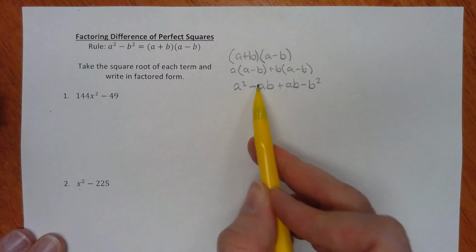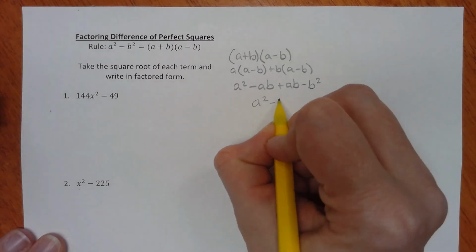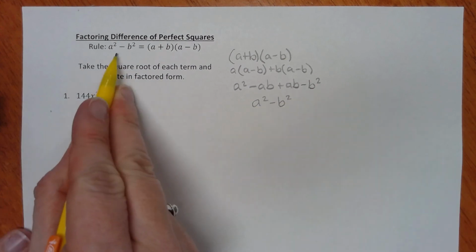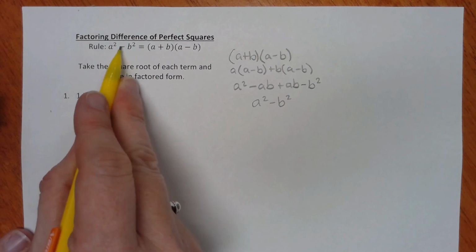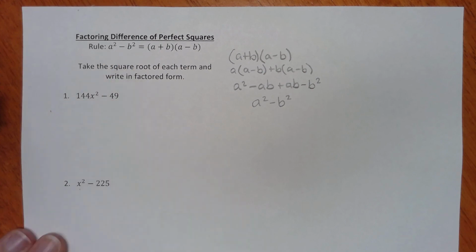A negative 1ab and a positive 1ab will leave you just with a squared minus b squared, which is the format for the difference of perfect squares. We know that that's the difference of perfect squares because there's a subtraction sign, which means difference, and each term must be perfect squares. So let's look at our first example.